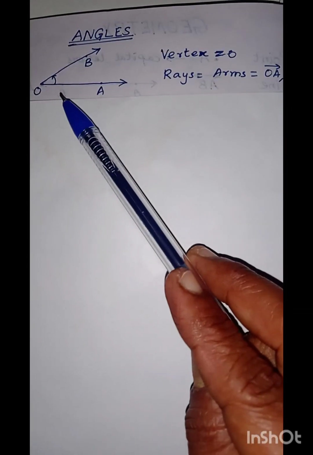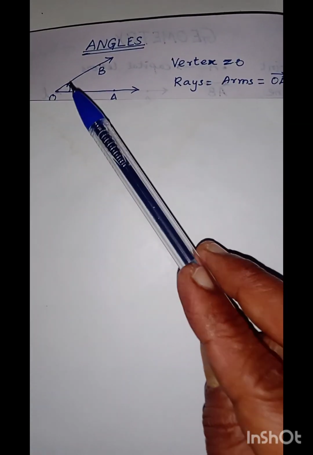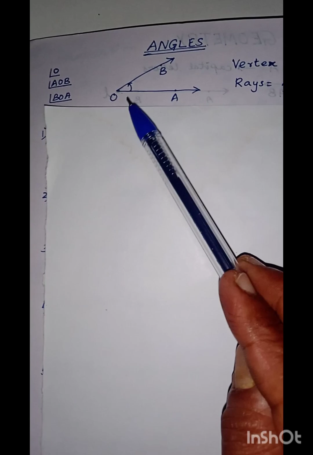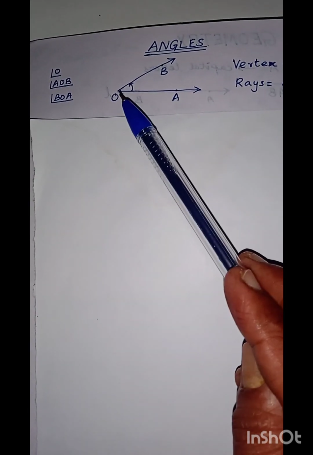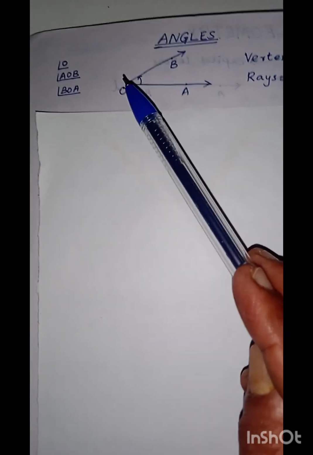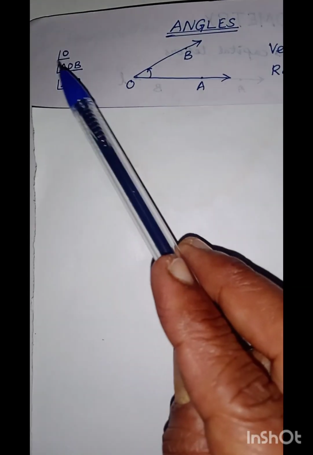These two arms form an angle, and how can we name this angle? We can name this angle as we see that the angle is formed at the point O. So the name of this angle is angle O or angle AOB or angle BOA.